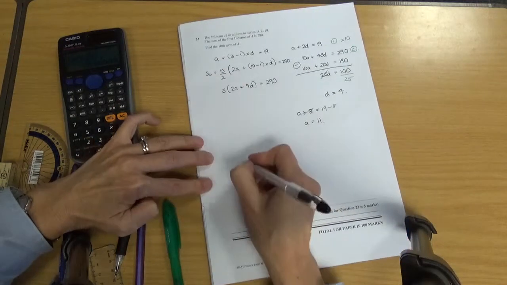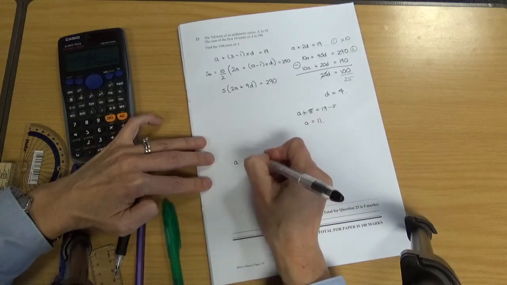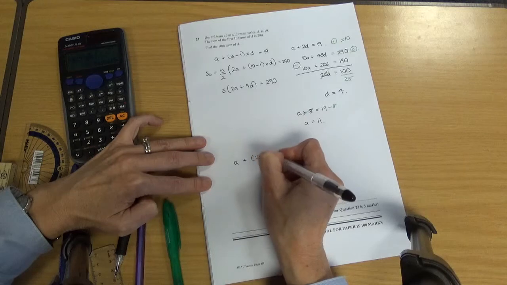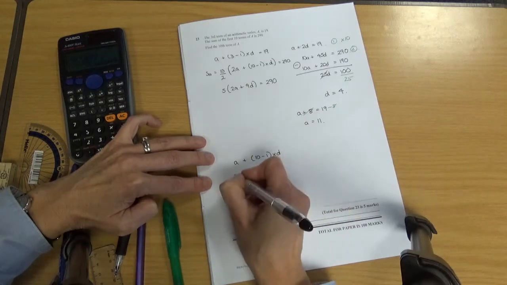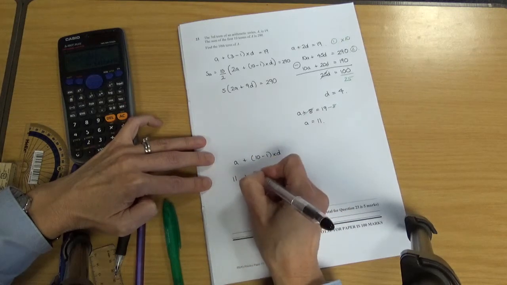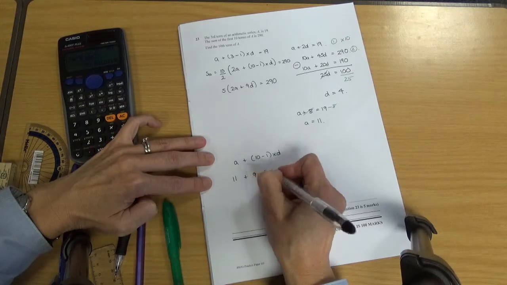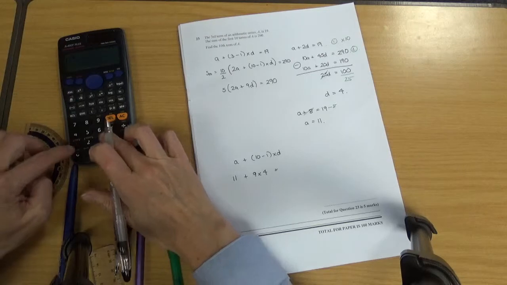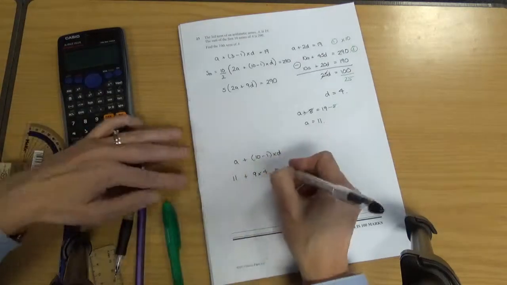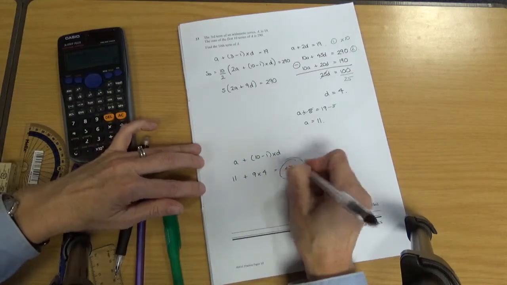I want the 10th term, which is a plus 10 minus 1 times d. A I now know is 11. 10 minus 1 is 9. D I know is 4. So the 10th term is 47.